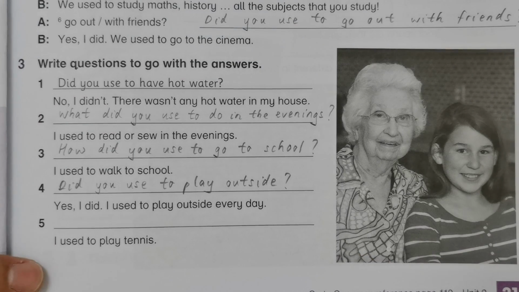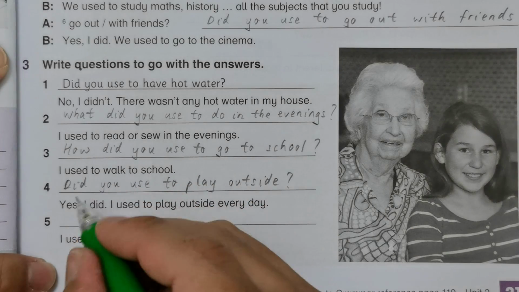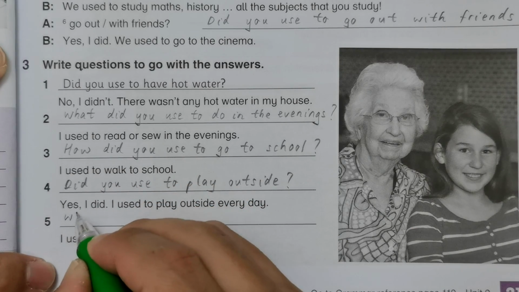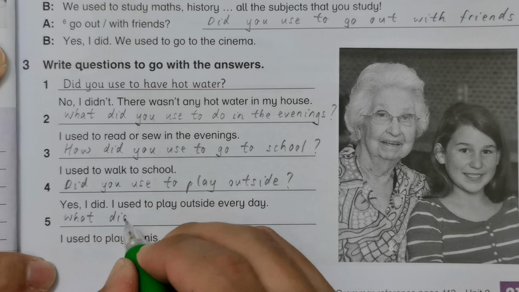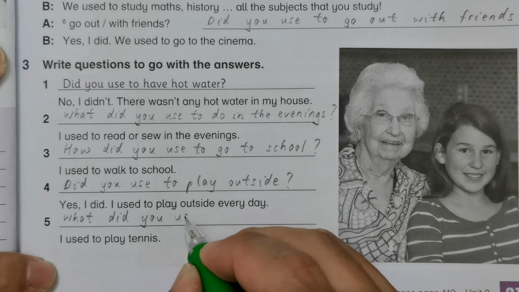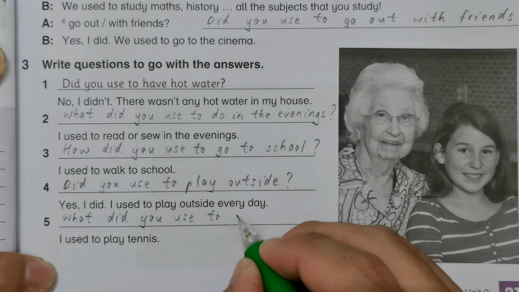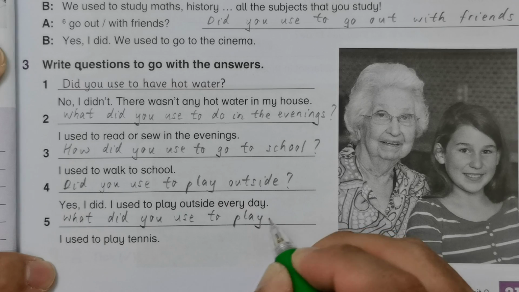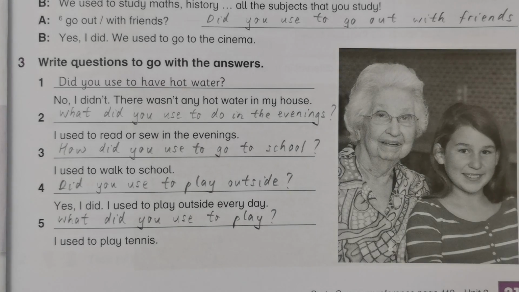And then the last one, I used to play tennis. So this one should be replaced by what did you used to play? What did you used to play? I used to play tennis. So that's it for today.